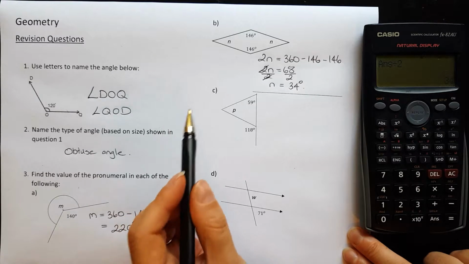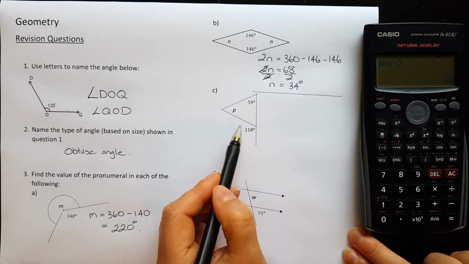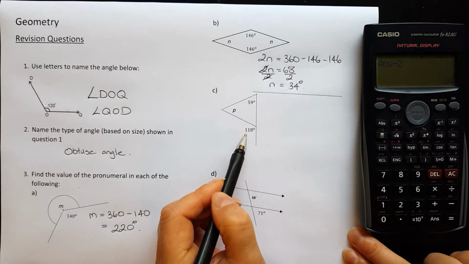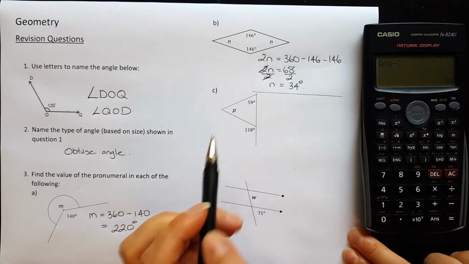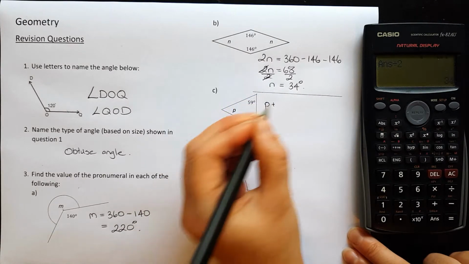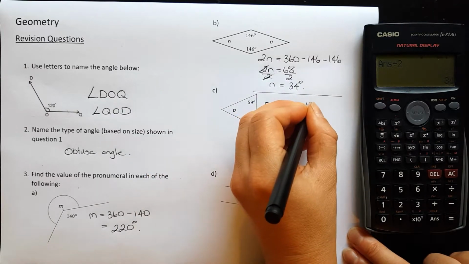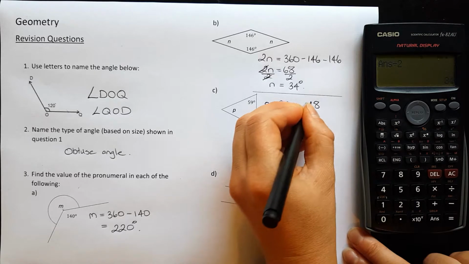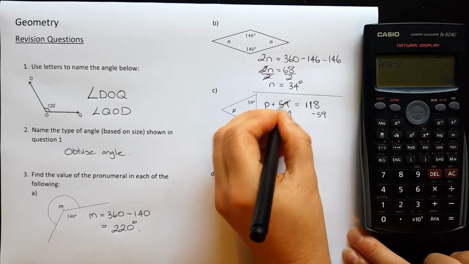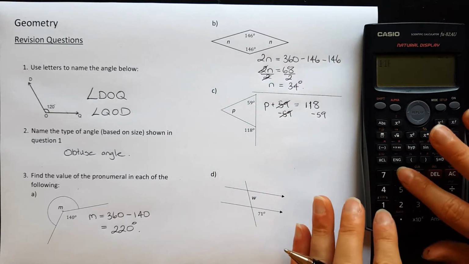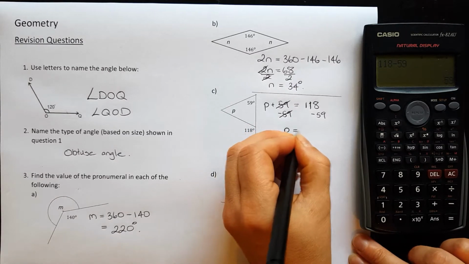For C, we have a triangle, but one of the sides has been extended out. This would be an exterior angle of the triangle, which means that these two interior ones add to give the exterior. So p plus 59 is equal to 118. So to find p, I'm going to subtract the 59 away. So 118 minus 59 is 59.